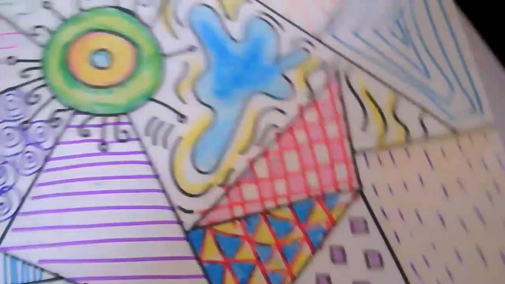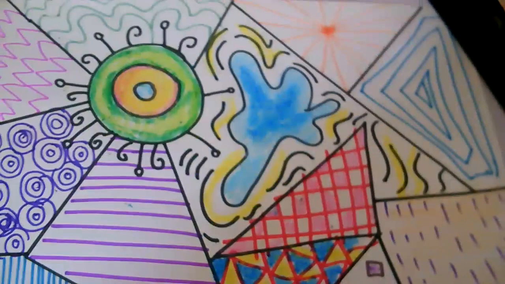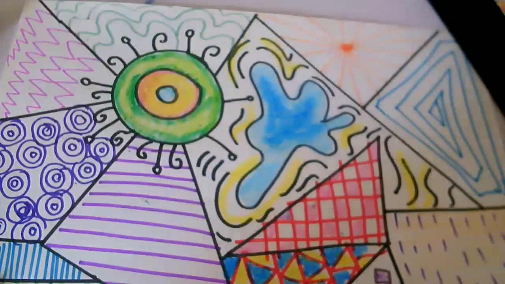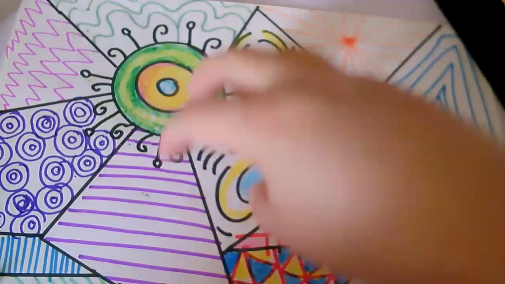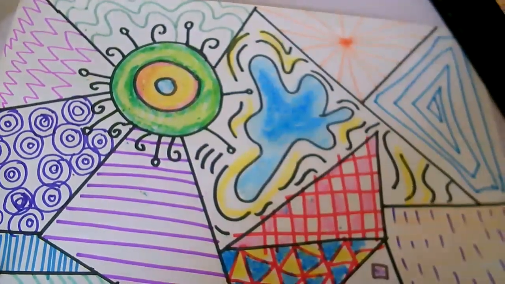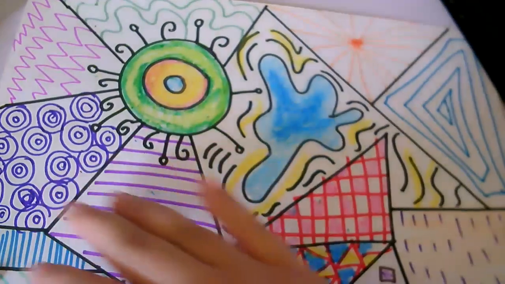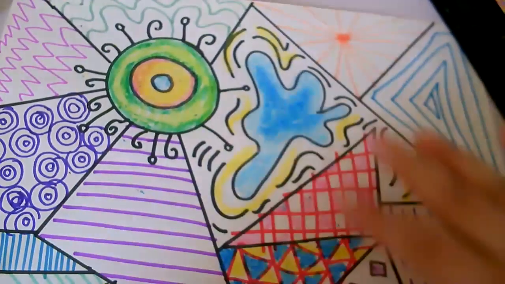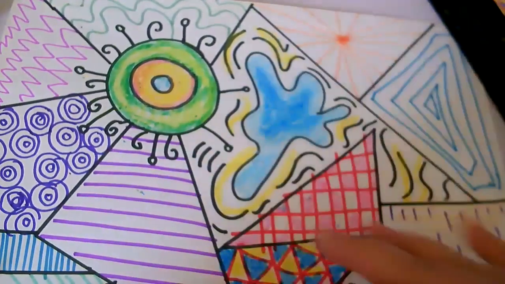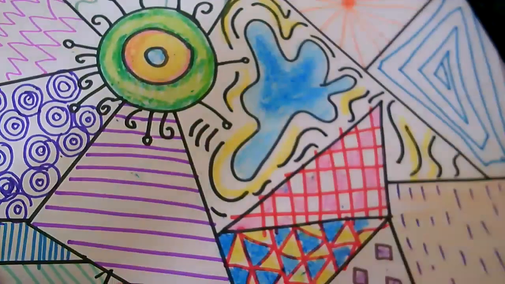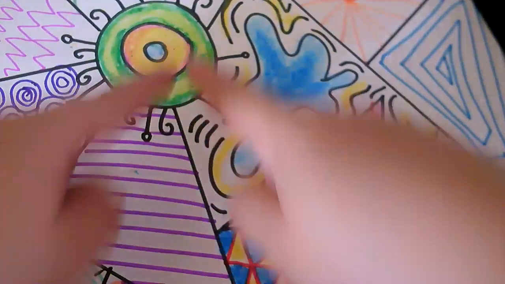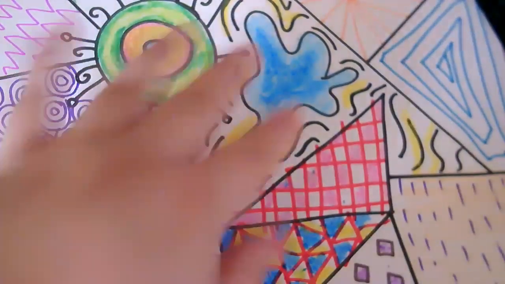Sorry about that. Does it have emphasis? Yes, it shows emphasis towards the inside of the center of the page. That's my focal point, because so many things around the edges are not colored in, and it's radiating out, and I've got these leading lines into this circular thing in this weird splotch.